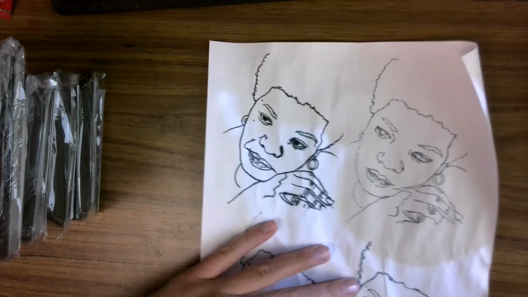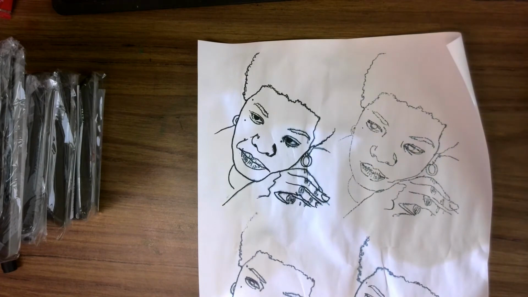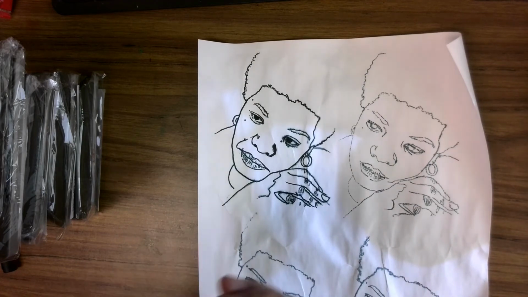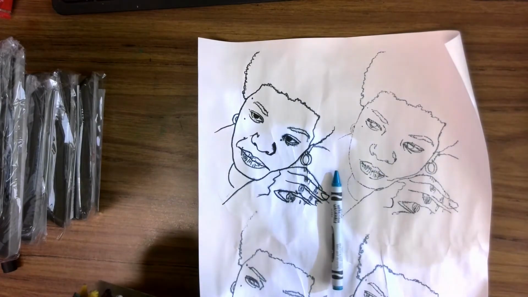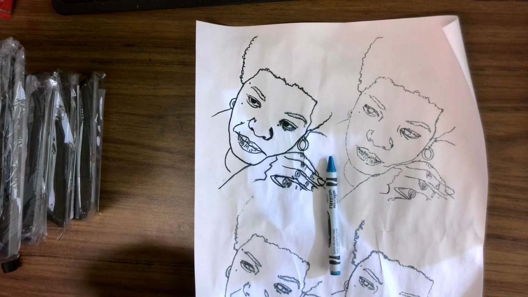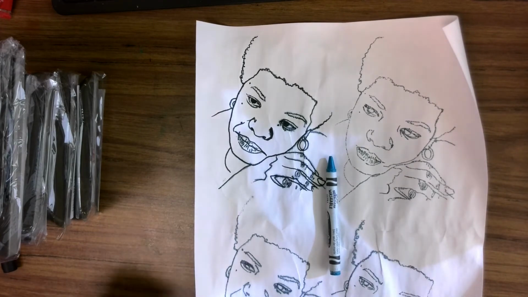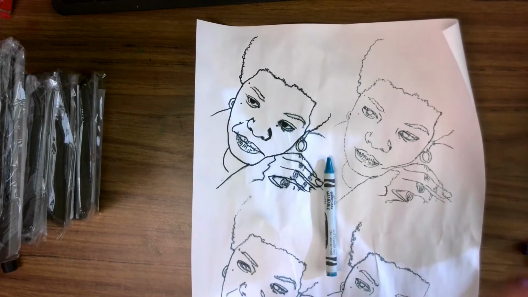Okay, so I finished that, and now I'm going to think about colors that I can add to it. This type of style will be really great with marker, but you can also use crayon. I'll go ahead and use some crayons. And this color just popped up at me, so I want to use that. And I'm looking at Andy Warhol's image right here to give me some ideas.